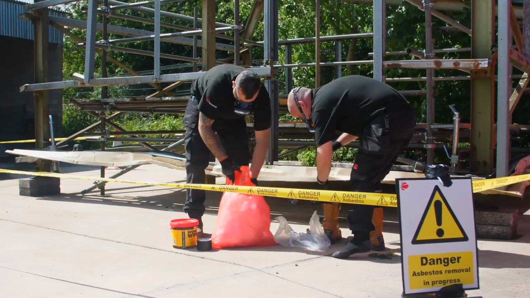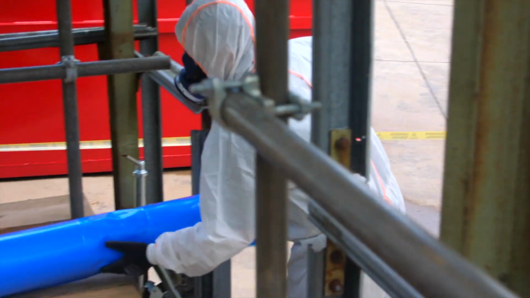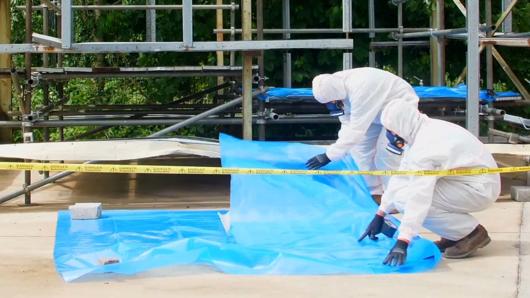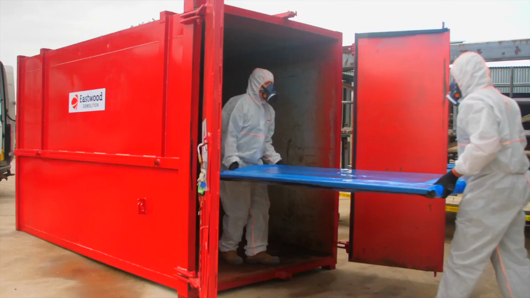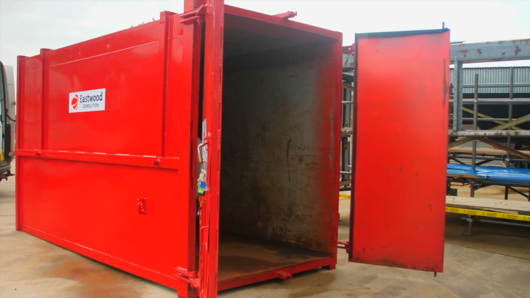Make sure you include what emergency procedures are in place, the equipment that is required, and the actions needed to correctly remove asbestos cement roof sheeting will be discussed. The disposal of hazardous waste at the end of the job is also explained.